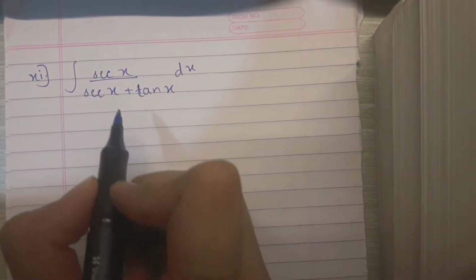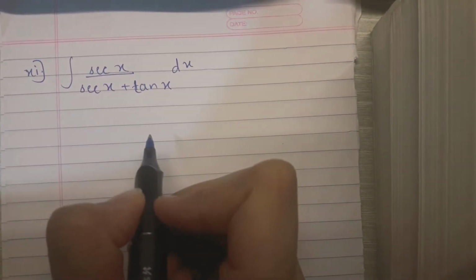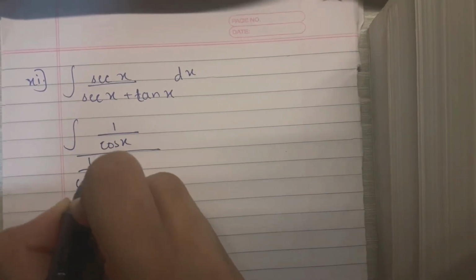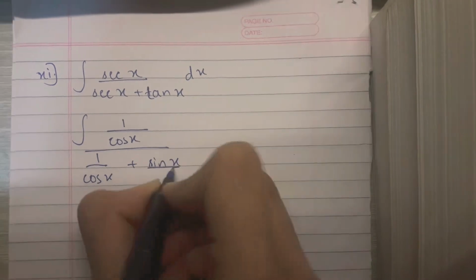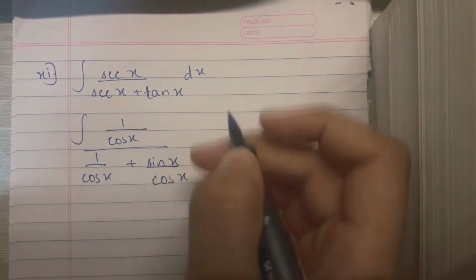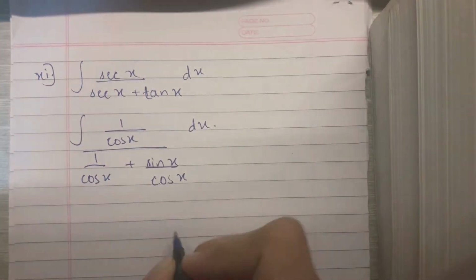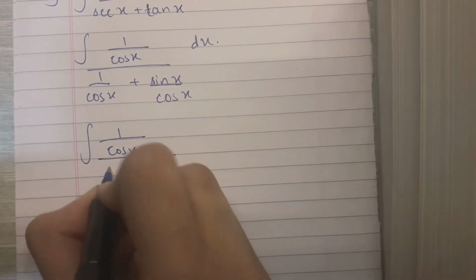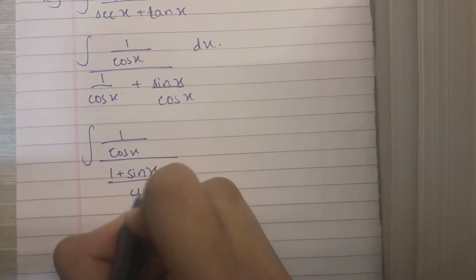Okay guys, so the 11th question is integral of sec x upon sec x plus tan x. Whenever I see sec x and tan x, I might as well convert it into sine and cos. So let's simplify it: 1 by cos x upon 1 by cos x plus sine x by cos x. Keeping it in this form is not going to get you anywhere, so might as well simplify it and see if something comes up. So then 1 by cos x upon 1 plus sine x by cos x.